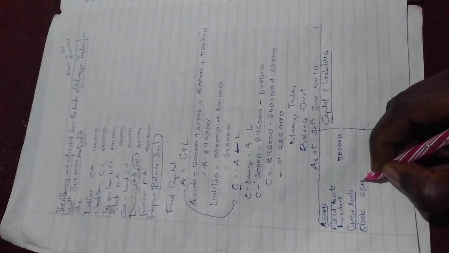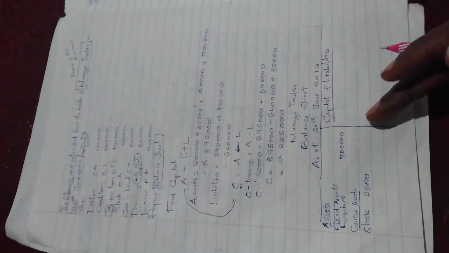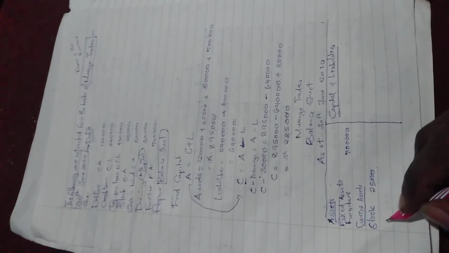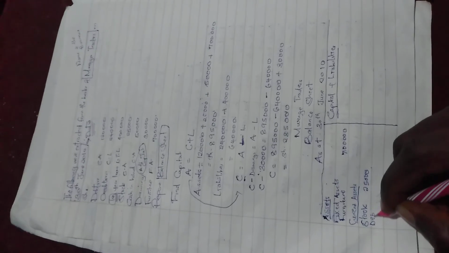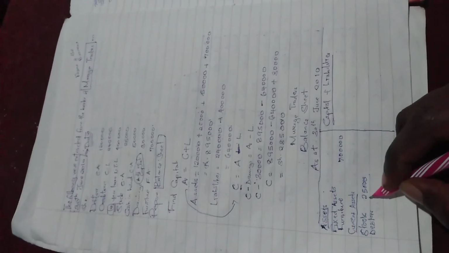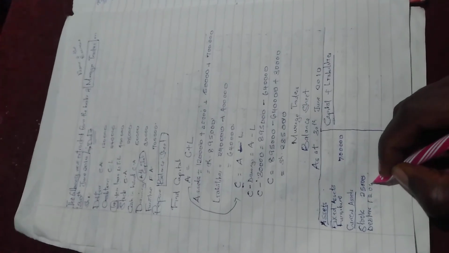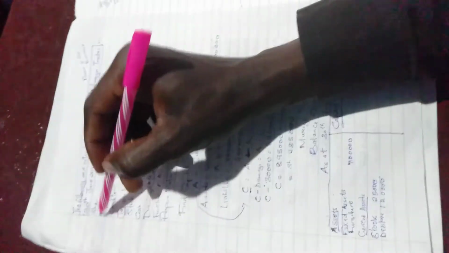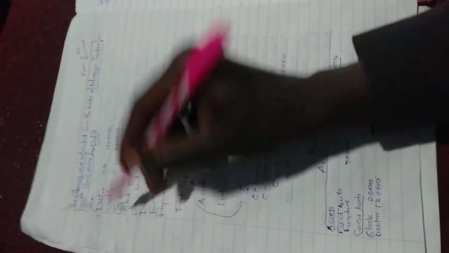You get their totals before you take them to add to fixed assets. So you have stock, then you have debtors. You have debtors as 120,000. So we are done with the debtors. We are done with the stock.